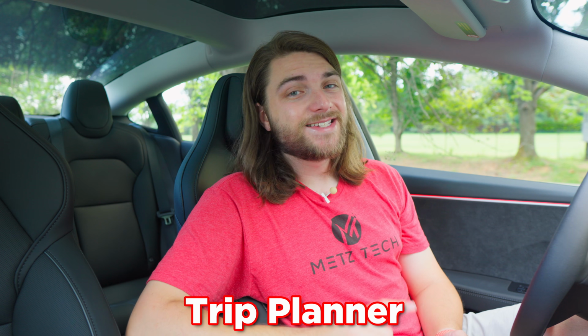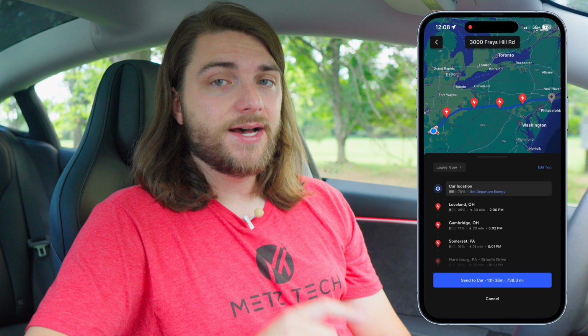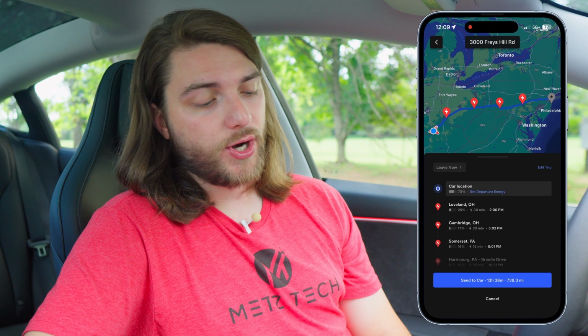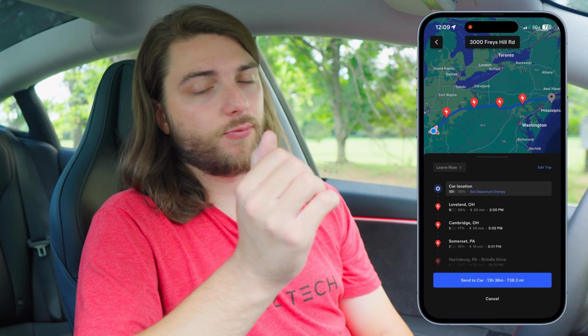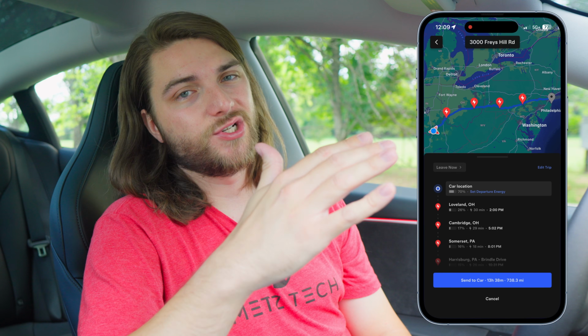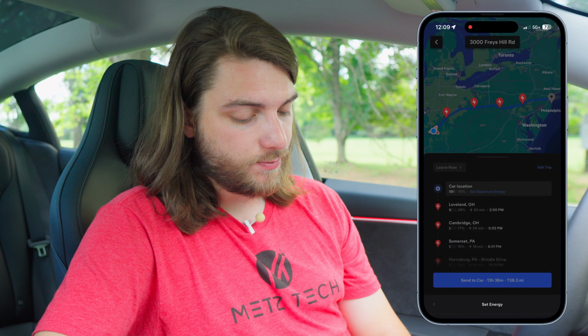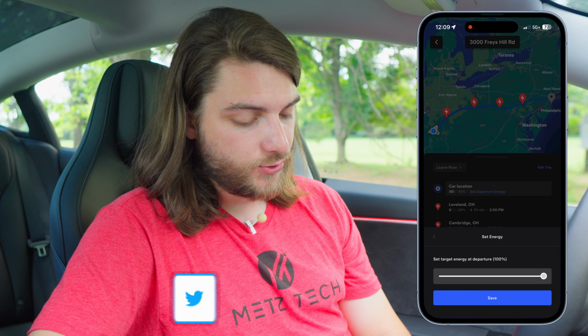But also inside of the mobile app, you have a trip planner. So if we go here into location, let's just say New York City, I'll just pick that. And then it's going to map out the trip for me at all of the supercharging stations where I need to stop. But we can customize this by changing our departure energy. So let's say I'm at 70% right now. Let's say before this trip, I wanted to go home or go to a supercharger and charge to 100%. I can change my departure energy by clicking Set Departure Energy, drag that up to 100, hit Save.